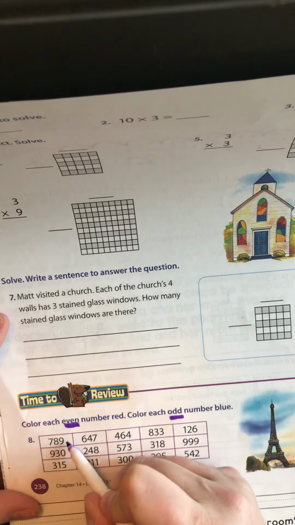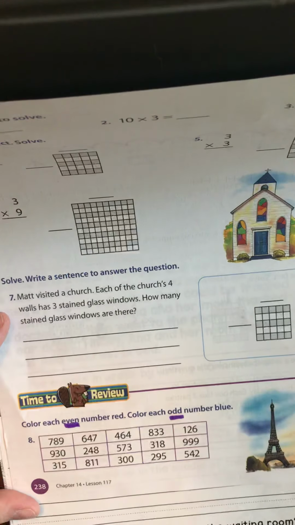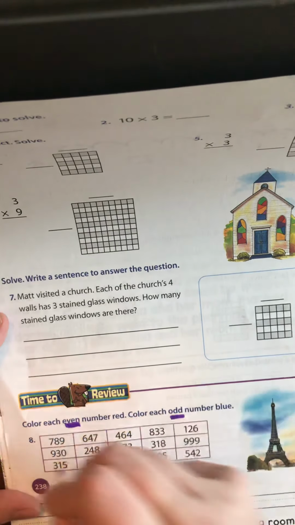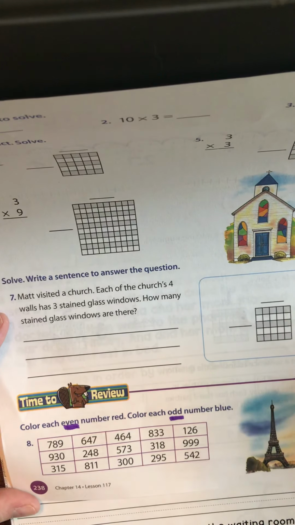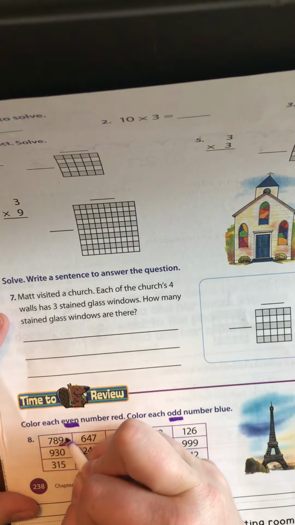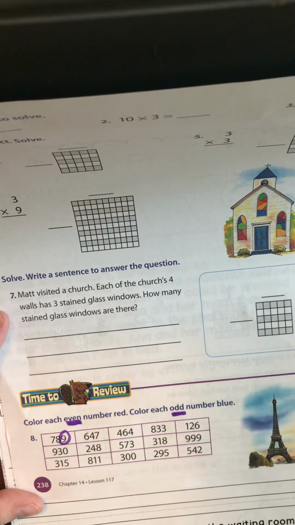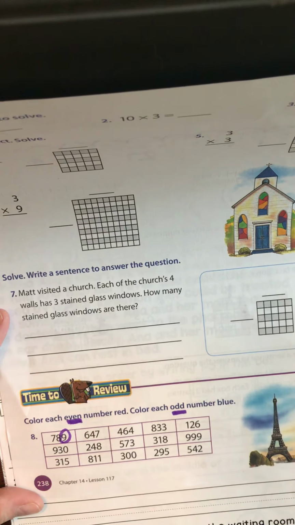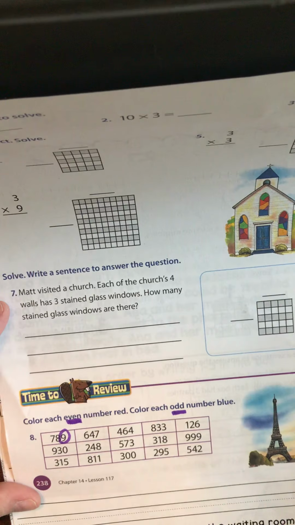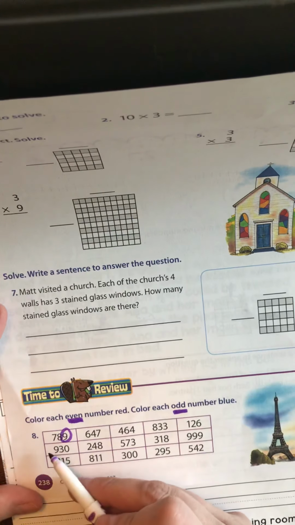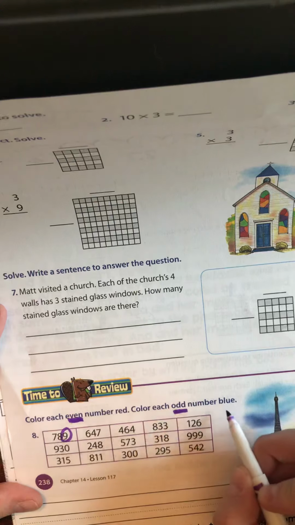Now, do I need to look at this whole huge number, 789? Do I need to go, okay, 1, no, and go all the way through and make sure all those numbers have a buddy? No, I can look at the last number, right? The number in the ones place. Okay, so 9. Let's see. Is there any way to split up 9 so that they all have a buddy? Well, let's see. 6 and 3. Nope. What about 5 and 4? Oh, nope. So this guy's going to be odd Owen, poor guy, and you're going to color him in blue.